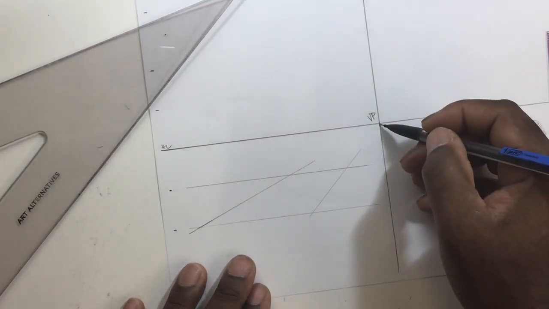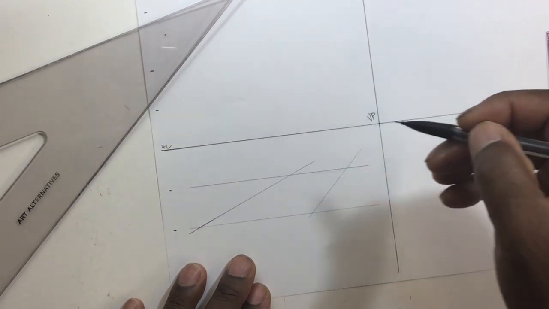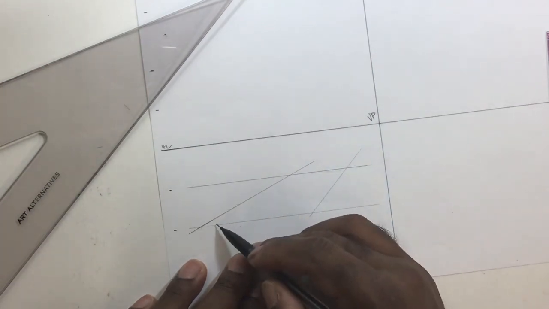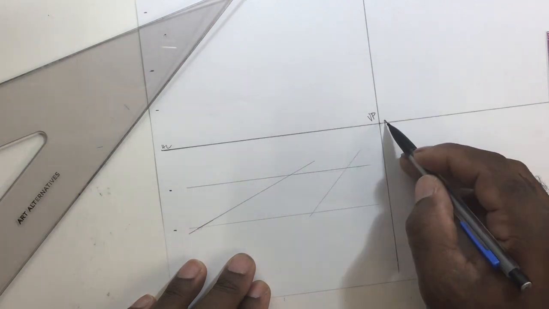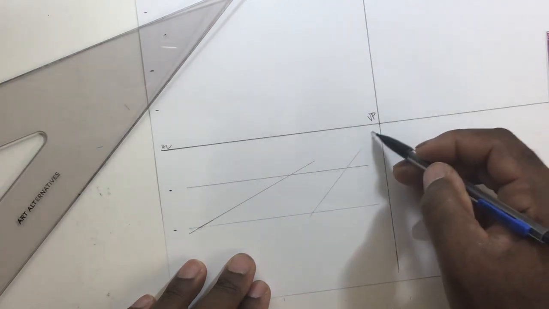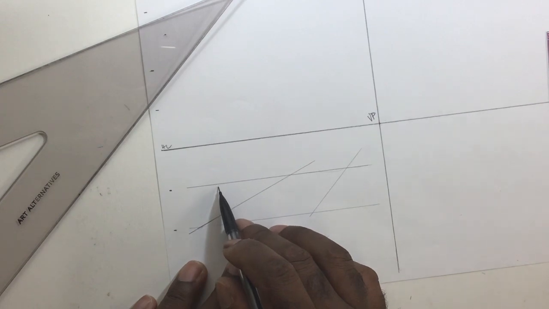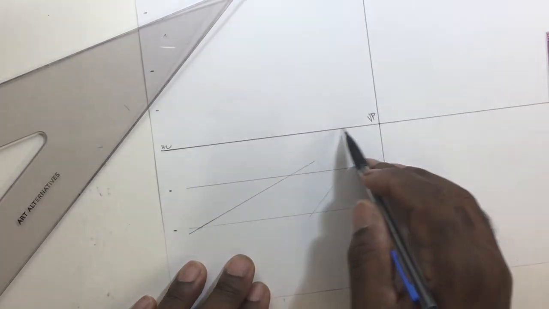So 1-point perspective dictates that our foreshortening lines that go to the vanishing point, they radiate basically. And then you have our horizontal lines here, which are parallel to our horizontal lines.